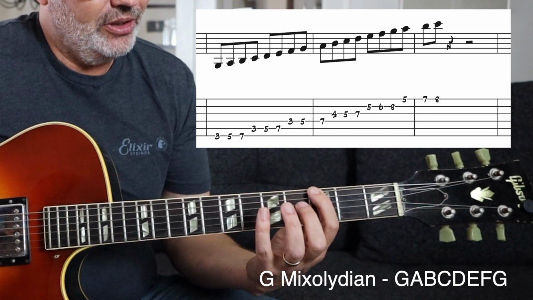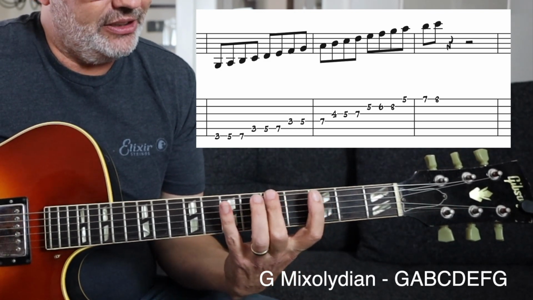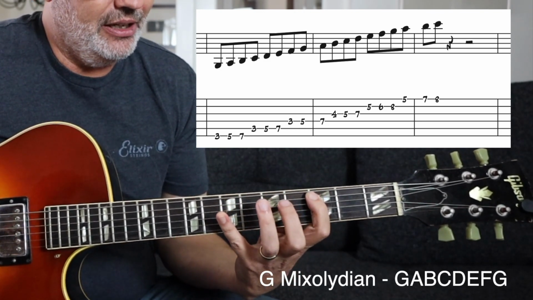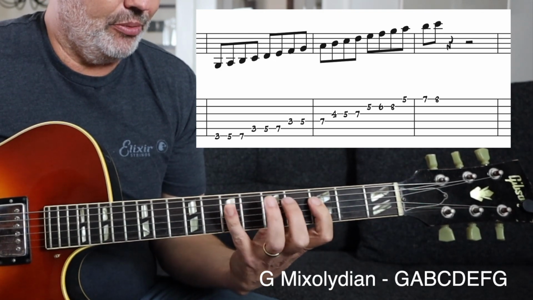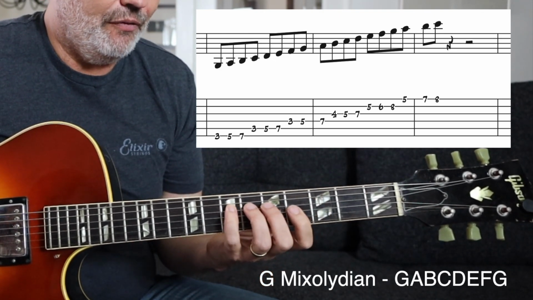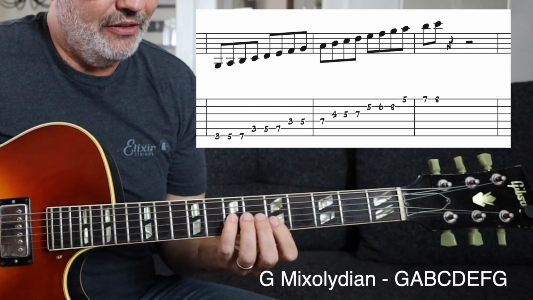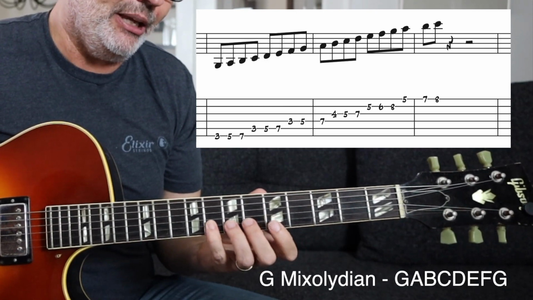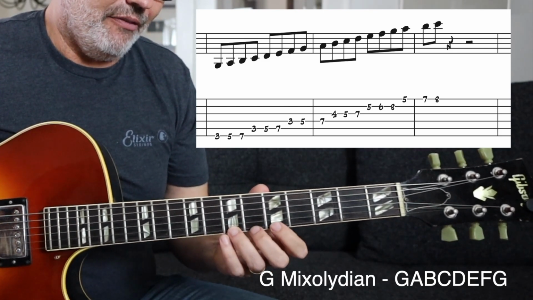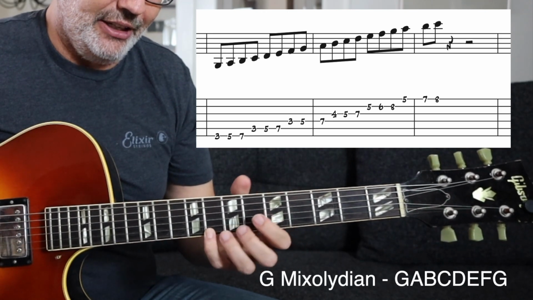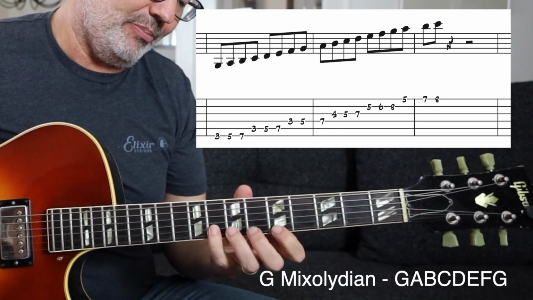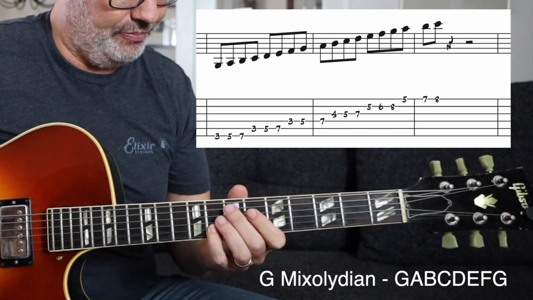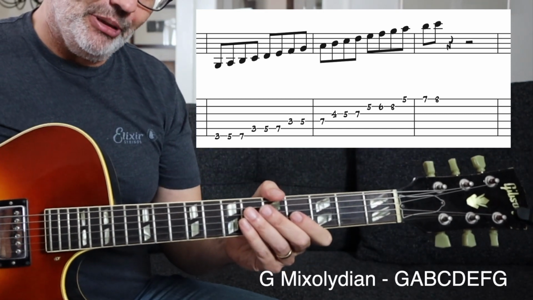It's G, 3rd fret, 5th fret, 7th fret, 3, 5, 7, 3, 5, 7, 4, 5, 7, 5, 6, 8. We can keep going. 5, 7, 8. Back down and maybe end up on the D or on the G note. Okay. So that scale is a G mixolydian scale.